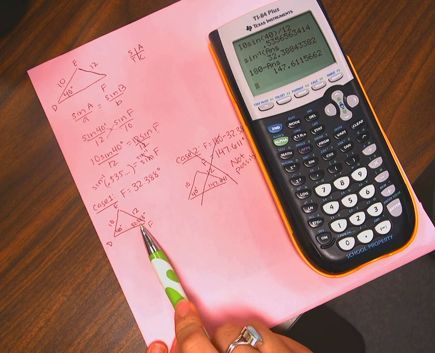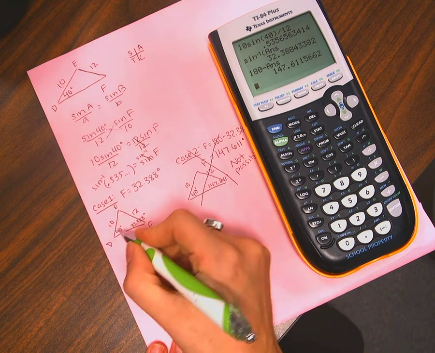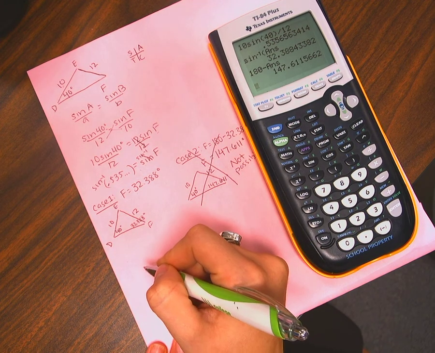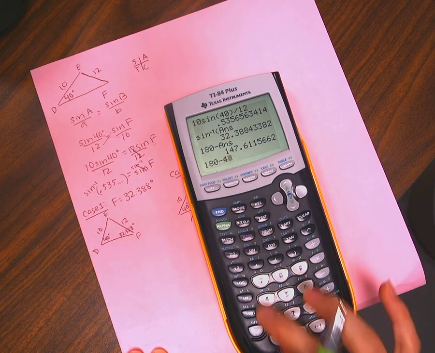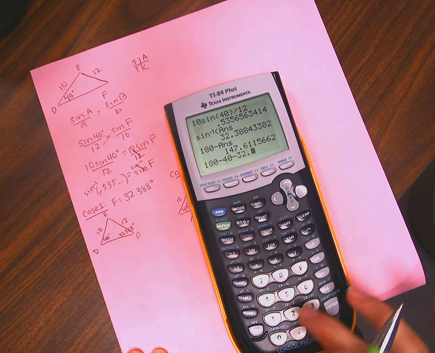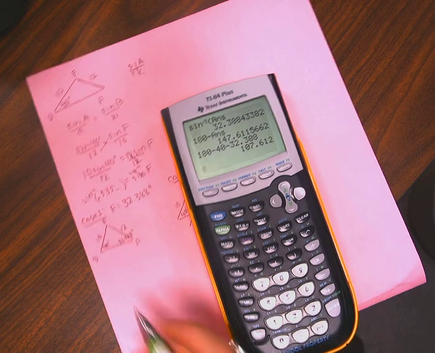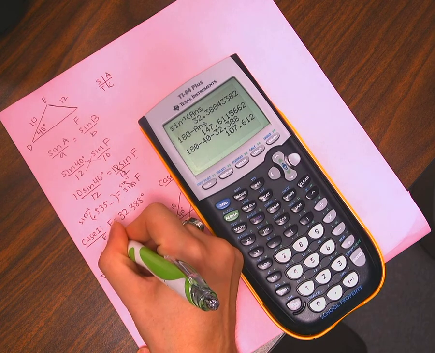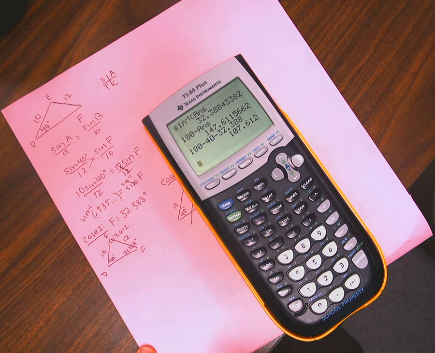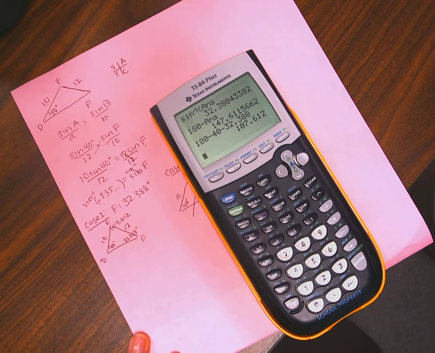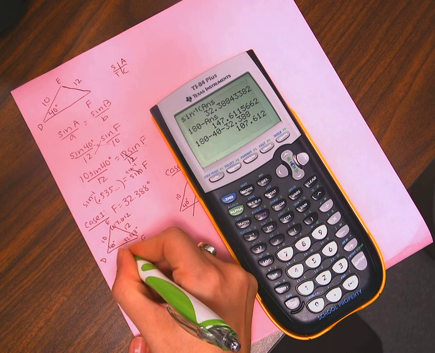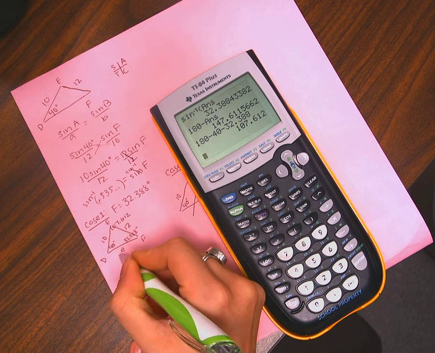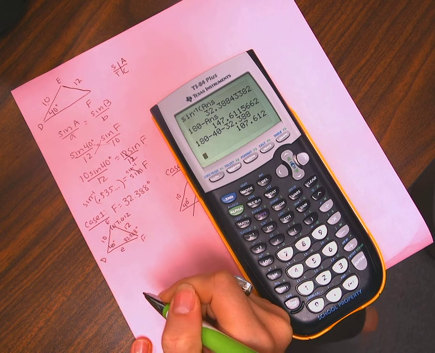I have my first two angles. To find angle E, add them up and subtract from 180. So I have 180 minus the 40 and minus the 32.388, and I get my third angle is 107.612. So I've got all three angles and two sides. All I need is to find side E down here. I can use law of sines or law of cosines.